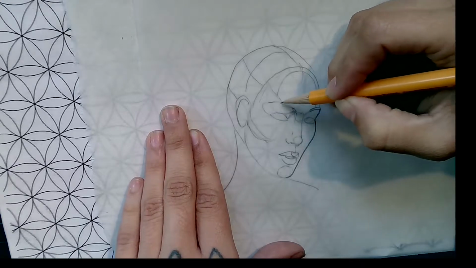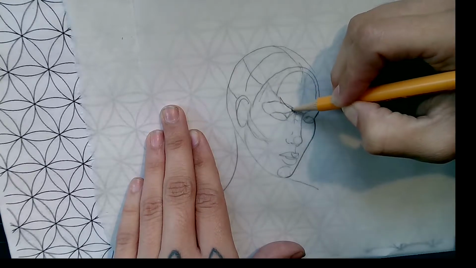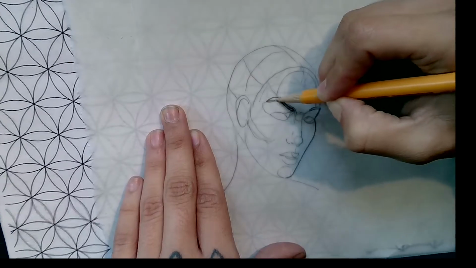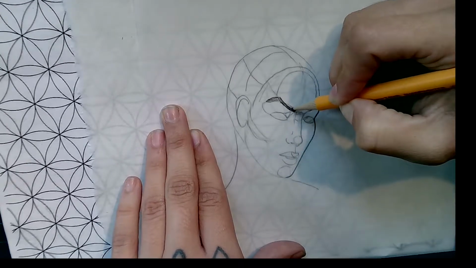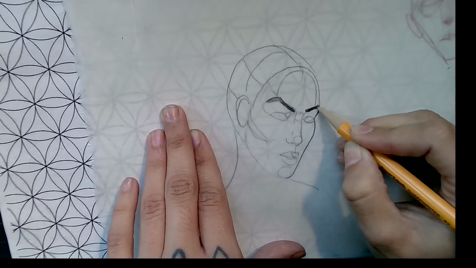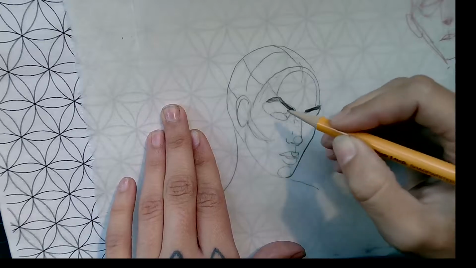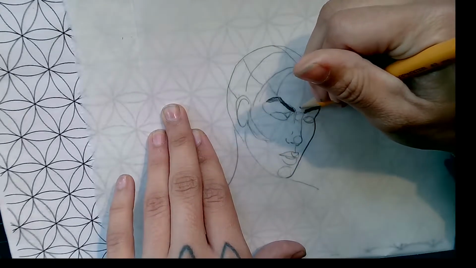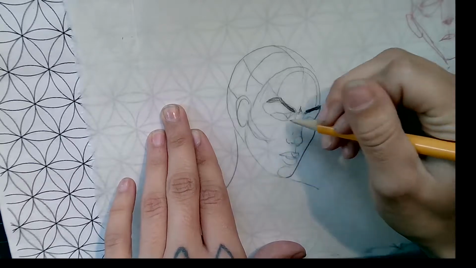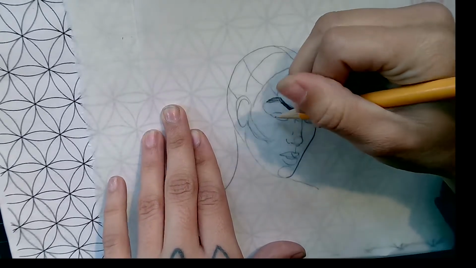When we're angry, our brows push down. And again, I'm going to be exaggerating these features quite a bit so that the point comes across well, hopefully. And we might have a little bit of a furrow. Another thing that happens with our eyes.